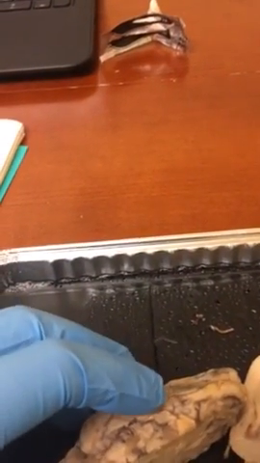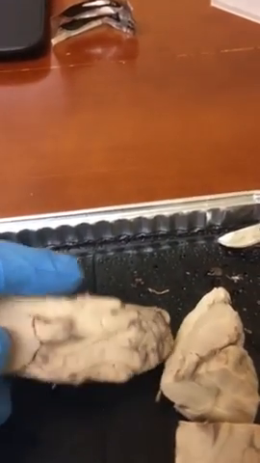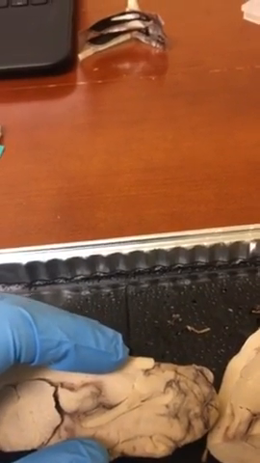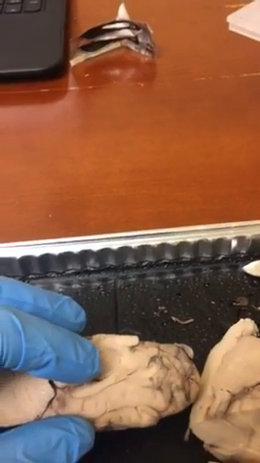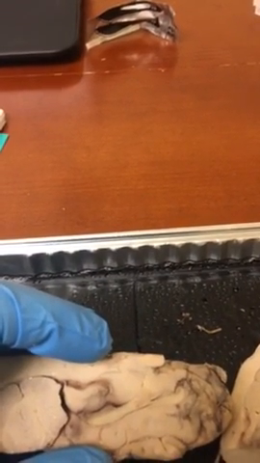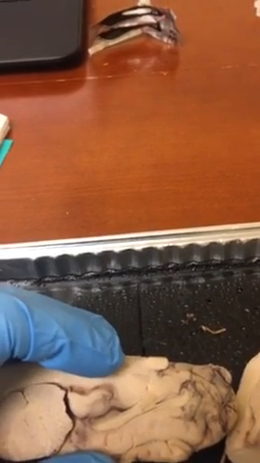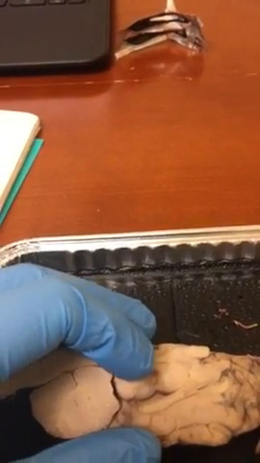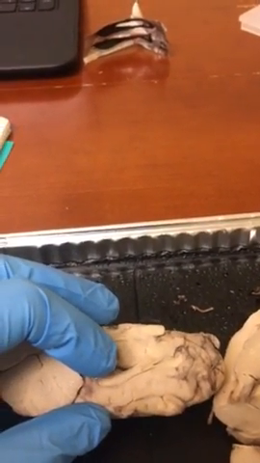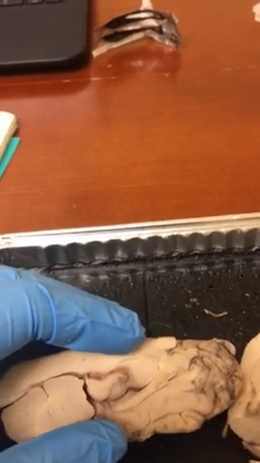And then we have the thalamus. And the thalamus is the sensory relay center, that's right here. And the hypothalamus, which is responsible for regulation and maintenance of internal homeostasis by controlling the body temperature, appetite, and fluid imbalance. And the hypothalamus is right down here. Both of those combined make up what's called the diencephalon.